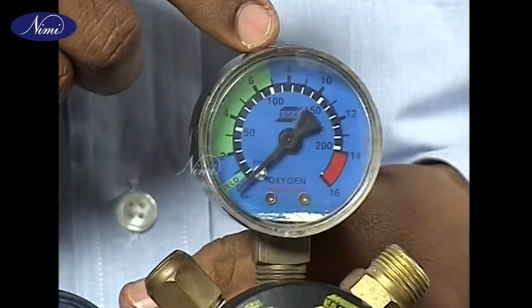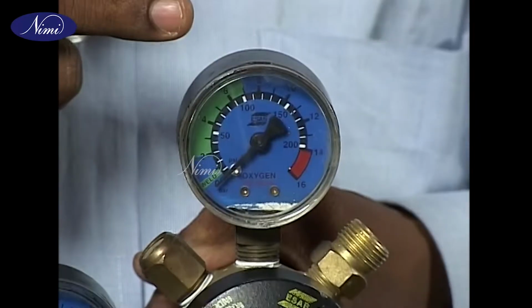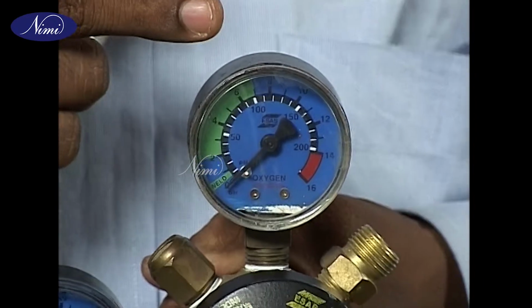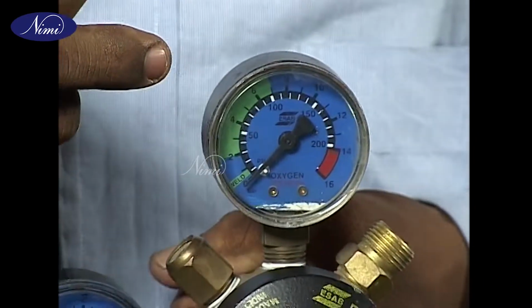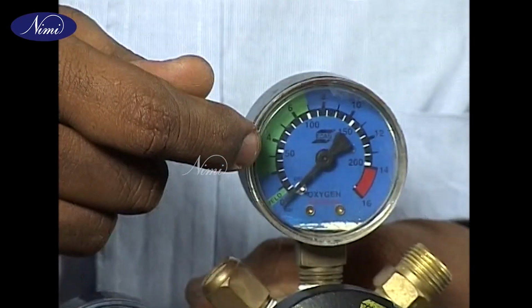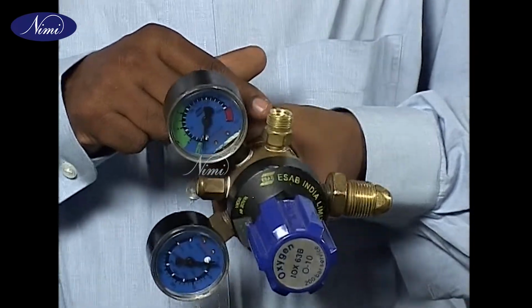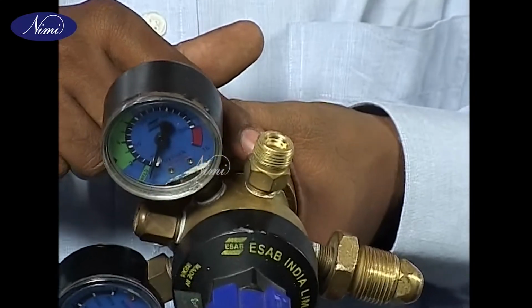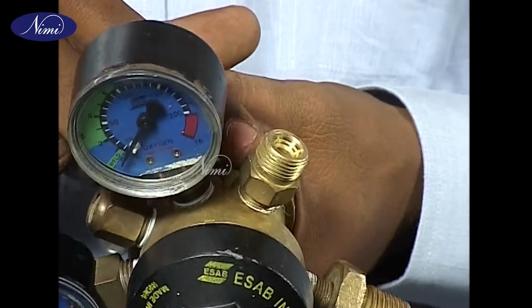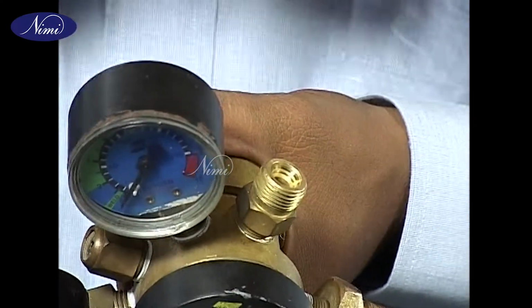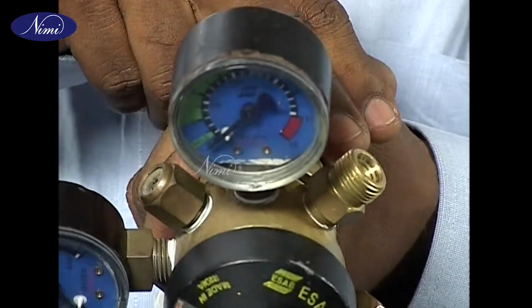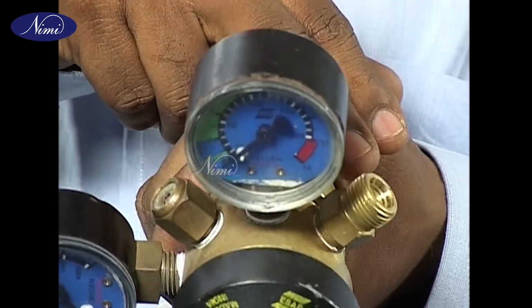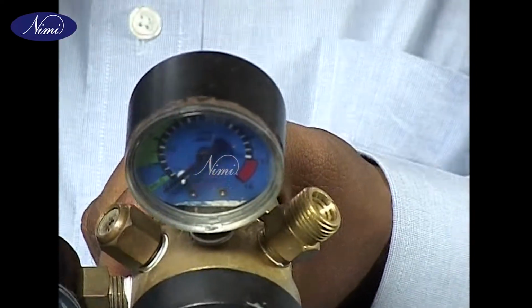This is the second pressure gauge, and it shows the working pressure of the oxygen. It is similar to the first gauge, except that the circular scale has a smaller range. This is the outlet of the regulator through which the oxygen comes out at the set working pressure. It is to this end that the blue colored oxygen hose is connected, and it has a right-hand thread.